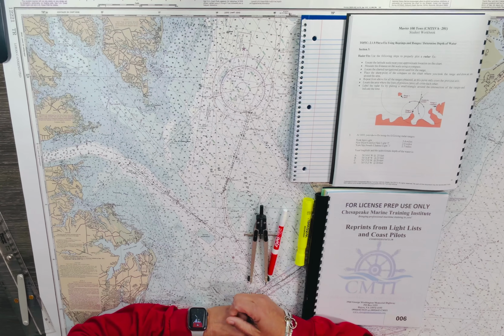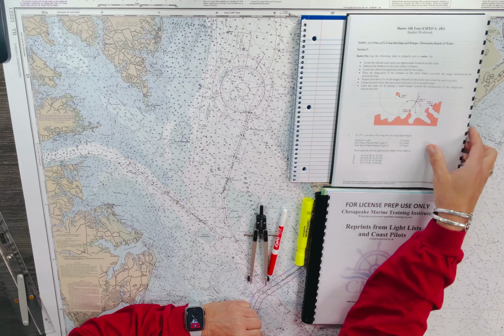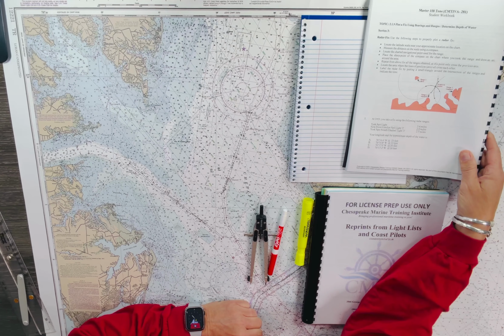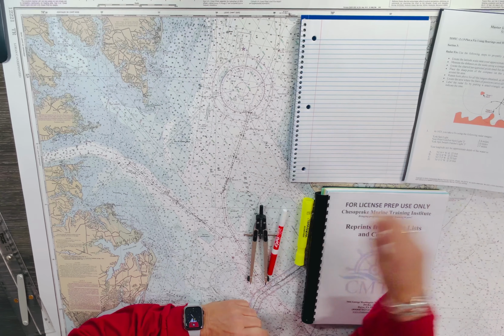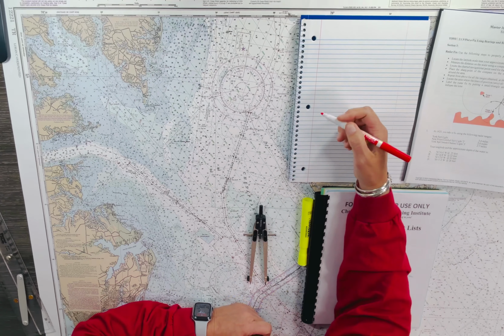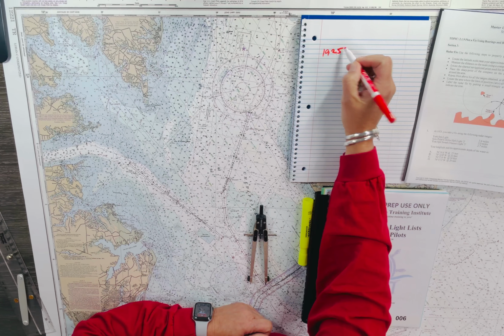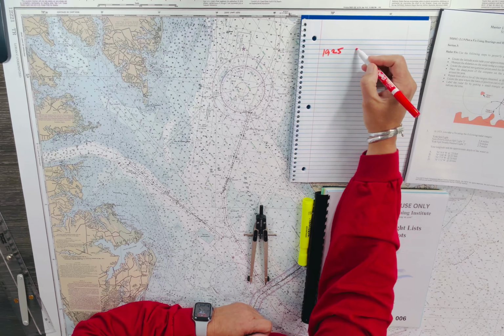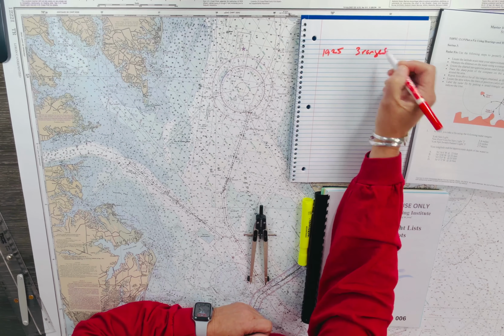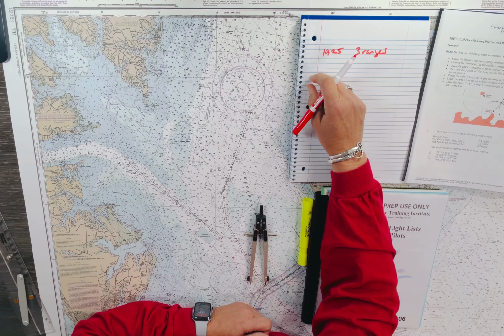All right, welcome back. The next thing we're going to look at is how to plot a radar fix when given various radar ranges. So I'm going to use an example that we have in one of our courses here, and I'm going to write it so it's a little bit more legible from there. It states that at 1925, we use three ranges to get a fix, and it's asking for our longitude and the approximate depth of the water.